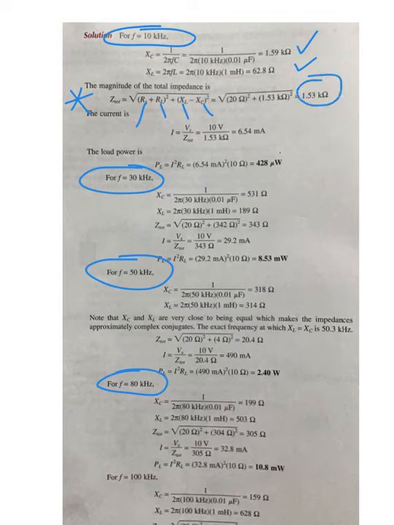That says that we have nothing but resistance at this point. Okay, we have nothing but resistance at this point in the circuit, and that's the magnitude of it. And you can find that the current is 6.54 milliamps through that circuit. Well, to calculate the power, you need current and the load, and that gives you 428 microwatts, a very, very small amount of these two components.